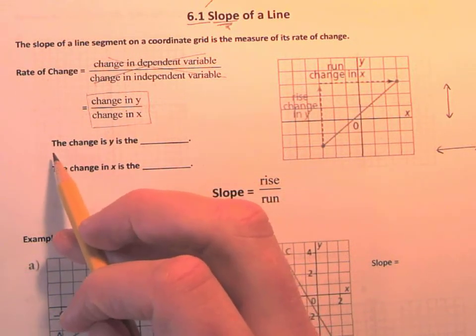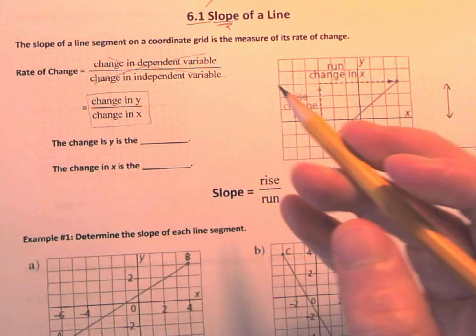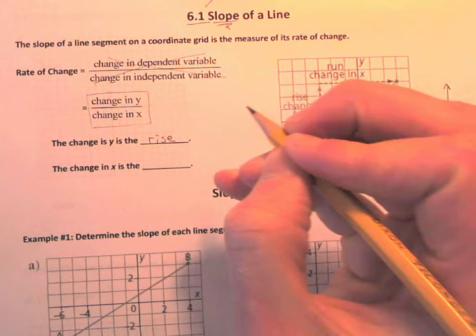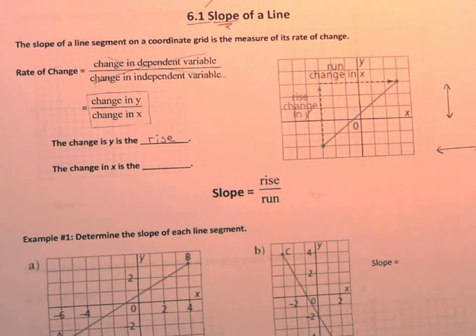The change in y is called the rise. How much does it rise up? If it's a positive number, it's rising up. If it's a negative number, it's rising down, or I guess falling would make more sense.